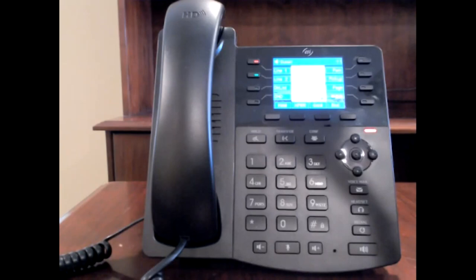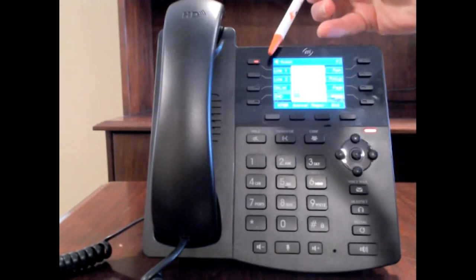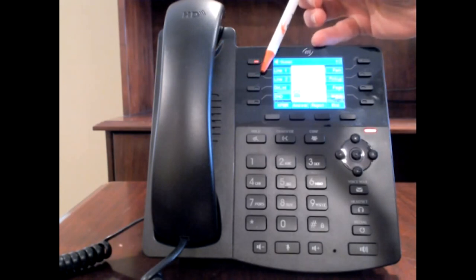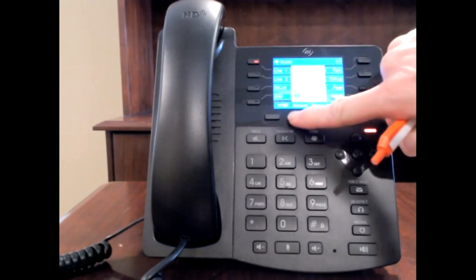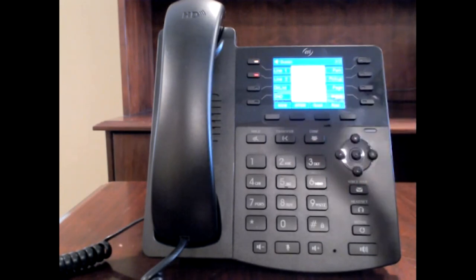If you're on a call and a second call starts to come through, I don't know if you can really see this, but on the screen, you'll see a split screen. You'll see your first call that you're talking on, and the second call lights up the line 2 button with a blinking green light. So you can press answer here to answer your second call, and that immediately places your first call on hold.